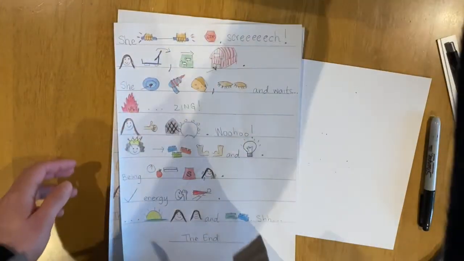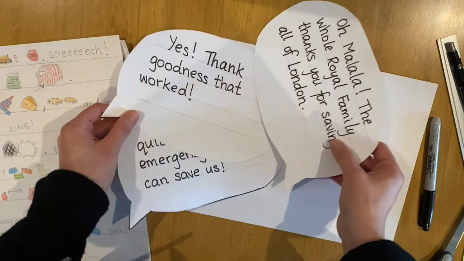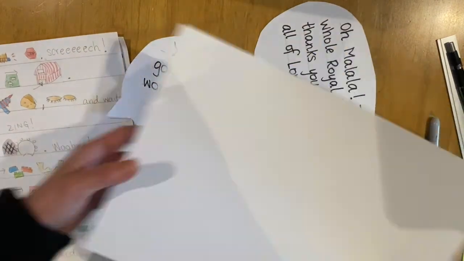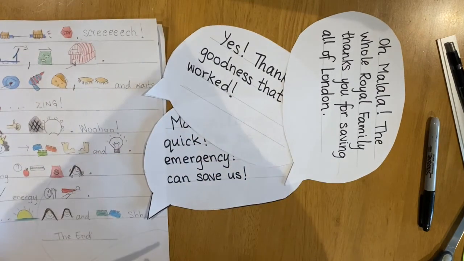Okay, so that is your task today. You are making 3 speech bubbles for the different characters in your story, and you're thinking about what they might say in different scenes of your superhero story.